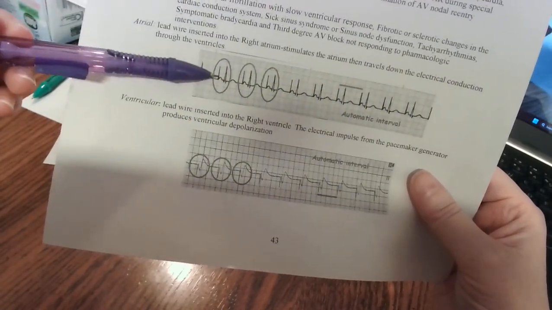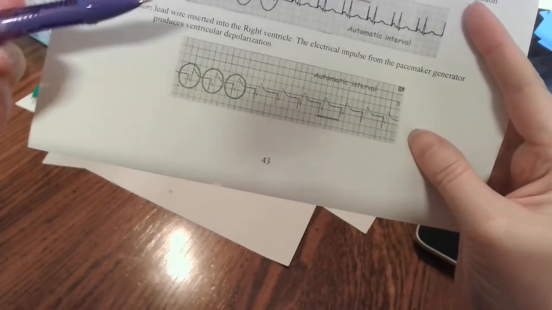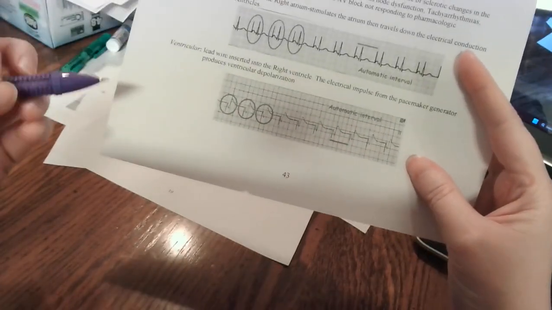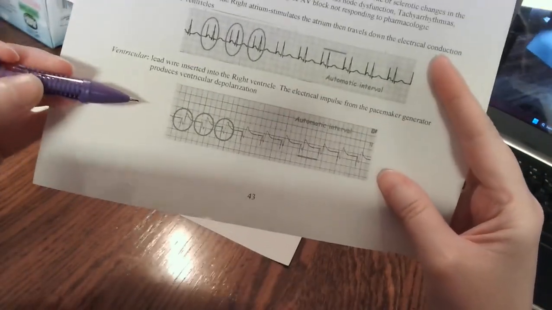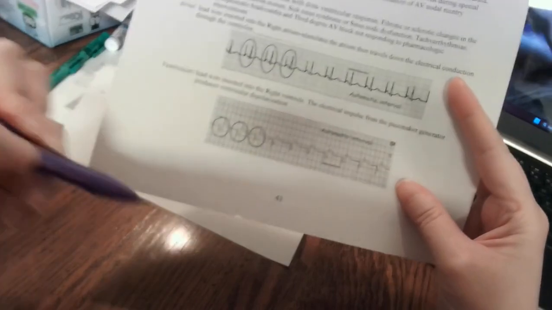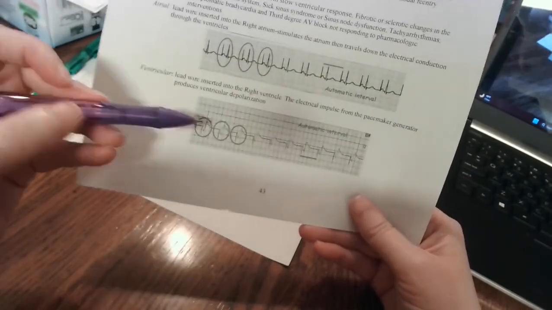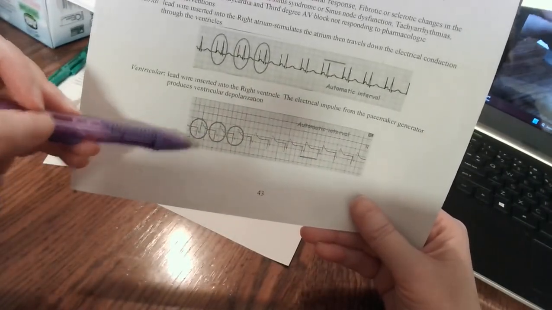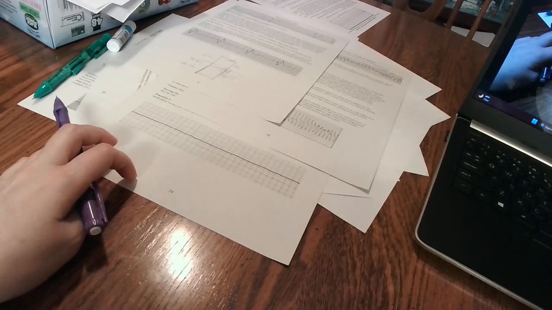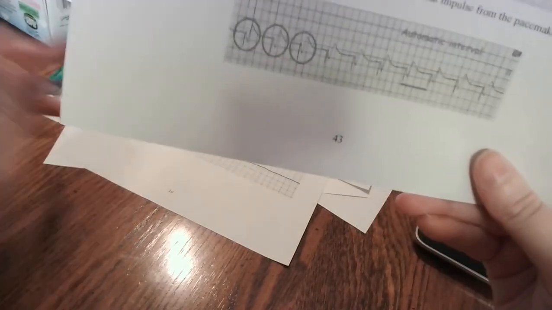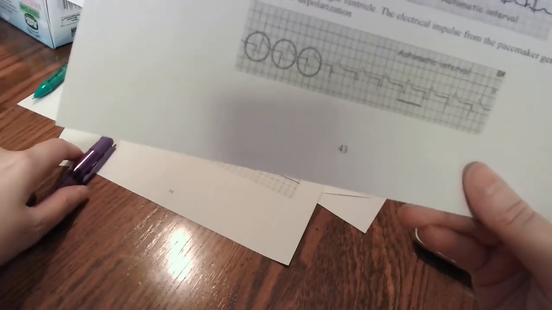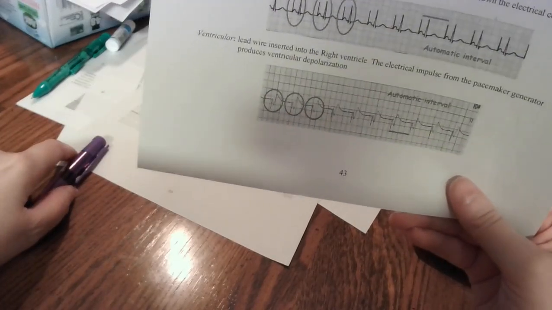So this is like an SA node dysfunction. And then you can also just have V-pace, which is when you've got an electrical signal that's correct from the P wave, but does not get conducted down to the ventricle. So it just kind of stops. So you'll have a normal P wave and then a pacer spike. This one is actually a junctional rhythm because there's no P wave. So this person needs an upgrade. They don't have P waves. Can you see that? Yeah.